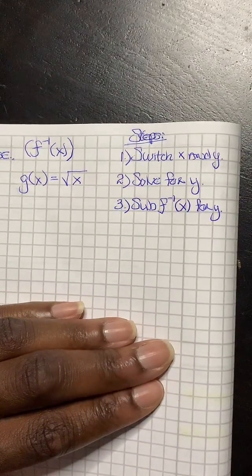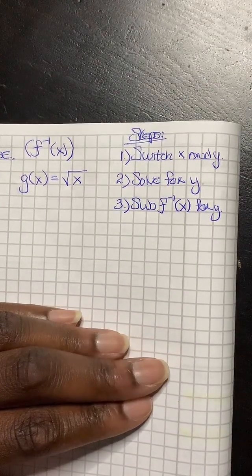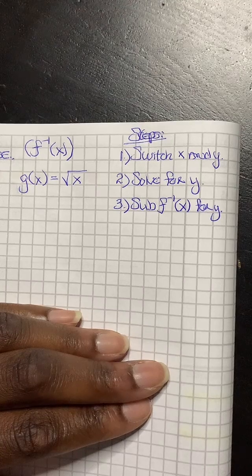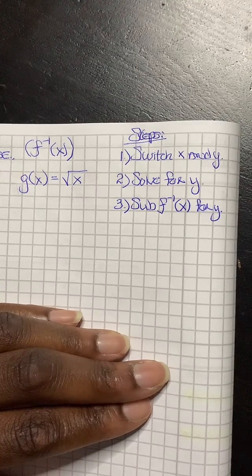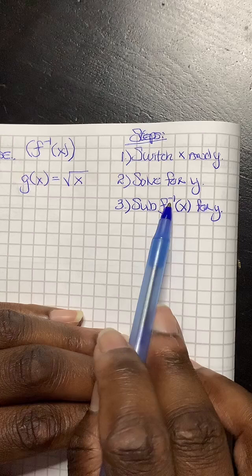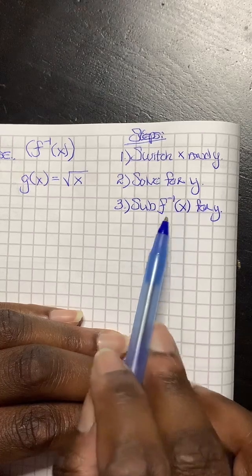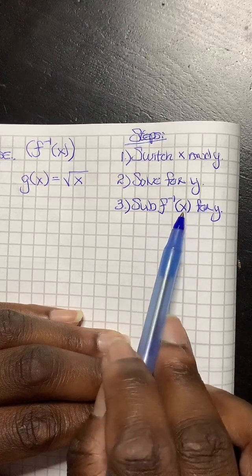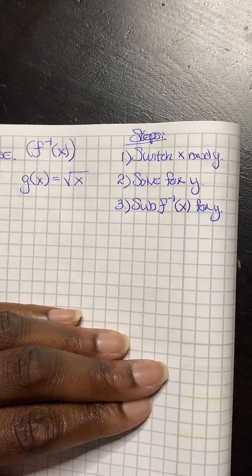Okay? So we're going to switch the x and y's. Then we're going to solve the equation for y. And then we're going to substitute whatever the name of the function is with the negative 1 as an exponent. That means inverse of x for the y.